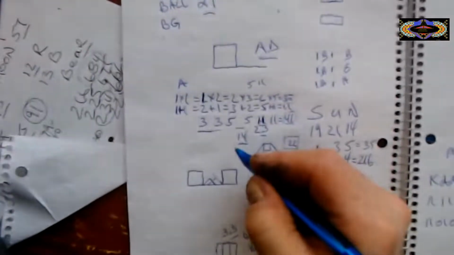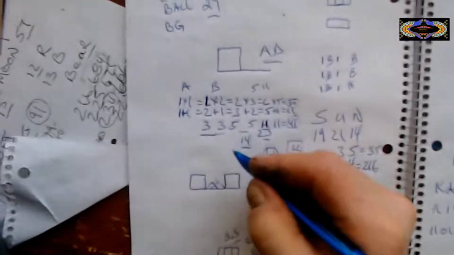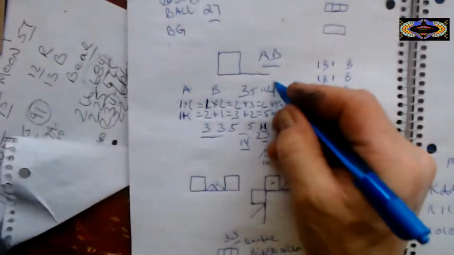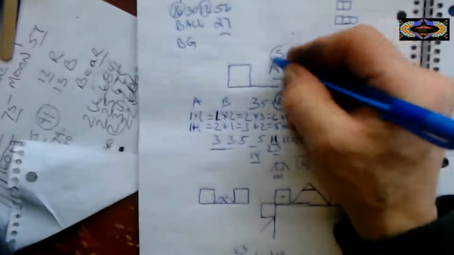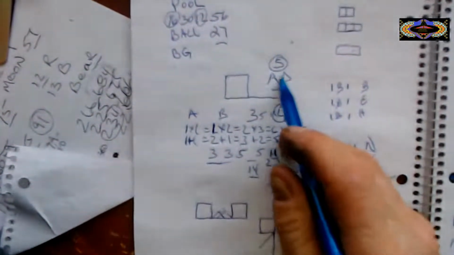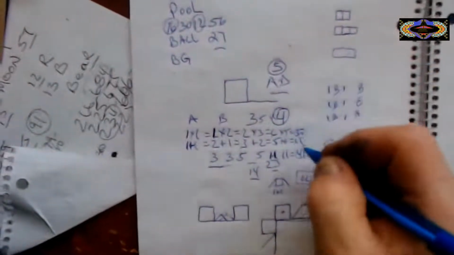You went from this equation here. Here is your first equation. Here is your second equation. Here is your third equation. Here is your fourth equation. Here is the fifth equation, AD. That is the center. So what happens in the fifth equation?